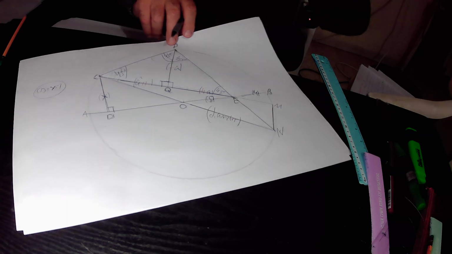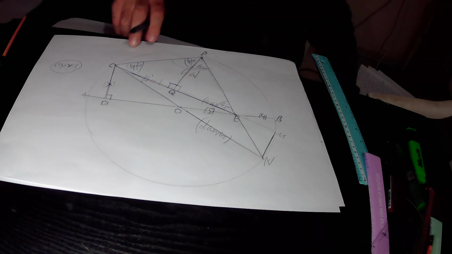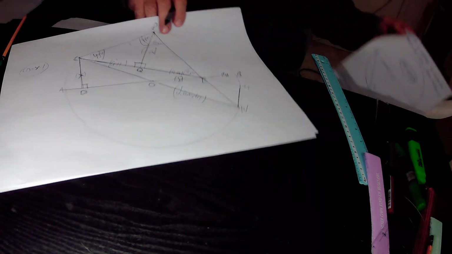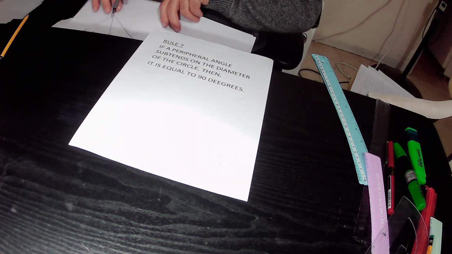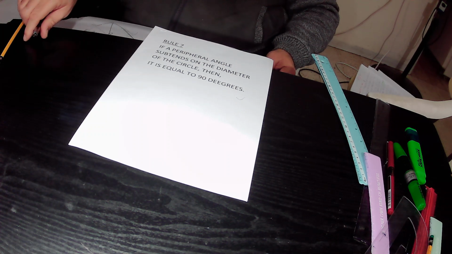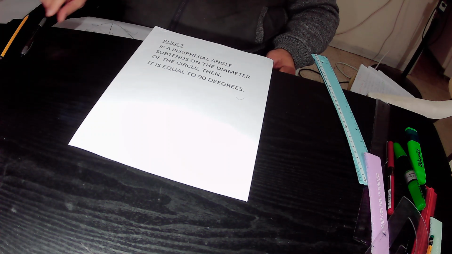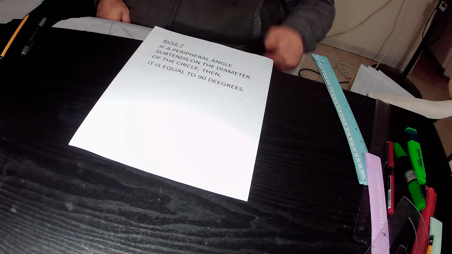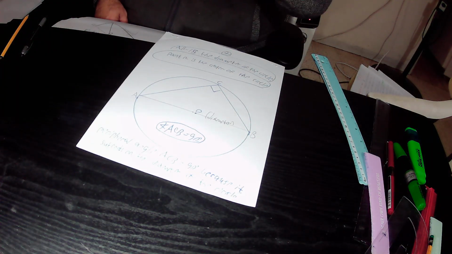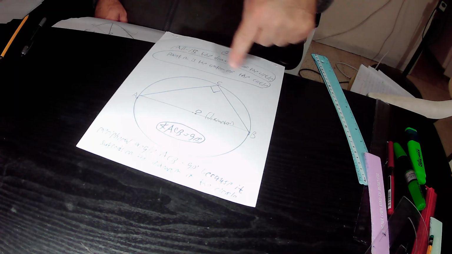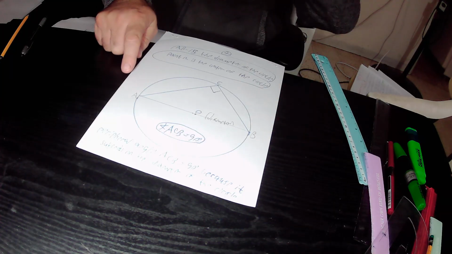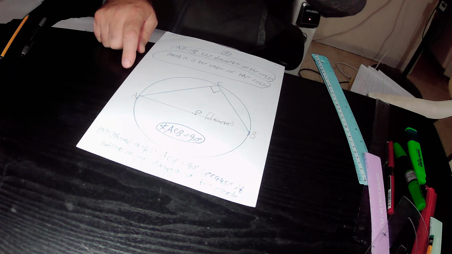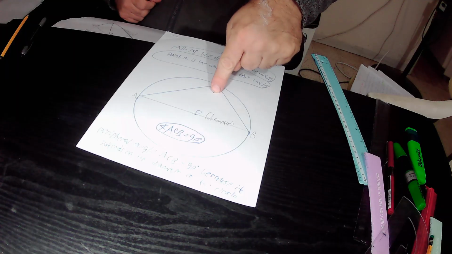So please click on rule 7. According to rule 7, if a peripheral angle subtends on the diameter of the circle, then it is equal to 90 degrees in size. In the drawing, we have a circle. This is peripheral angle ACB that subtends on the diameter of the circle. AB is the diameter of the circle. Therefore, according to rule 7, peripheral angle ACB must be equal to 90 degrees in its size.